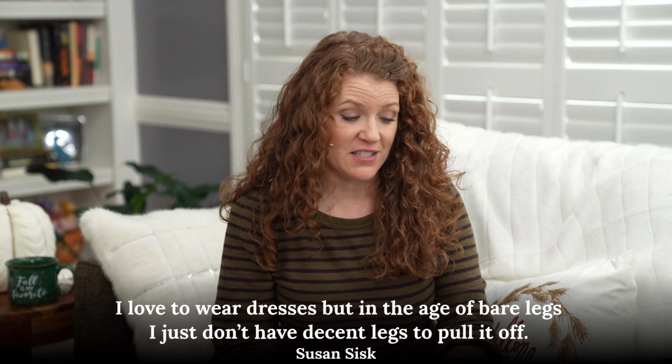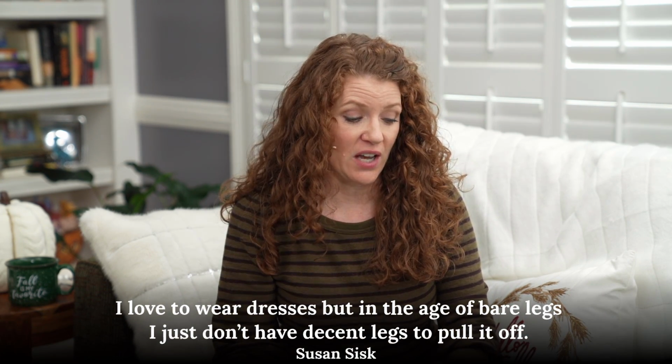And then the last Q&A I got was, I love to wear dresses, but in the age of bare legs, I just don't have decent legs to pull it off. I wear tights in the winter, which helps, but without tights, I'm sunk. Knock knees and very pale skin. Age is young, 74. Thanks.